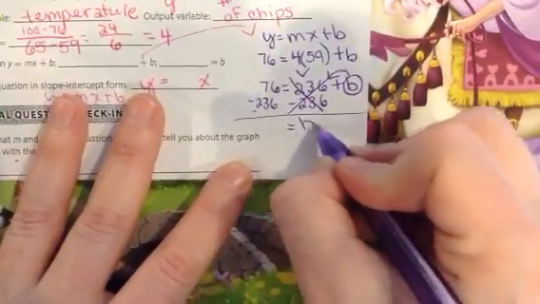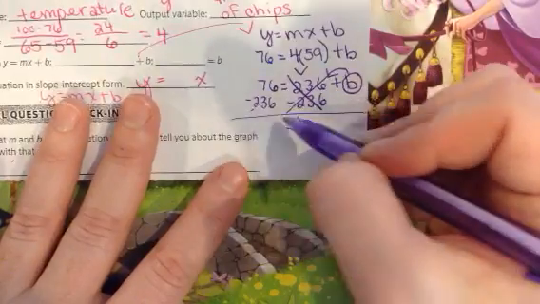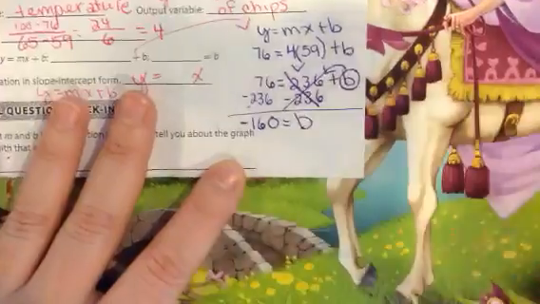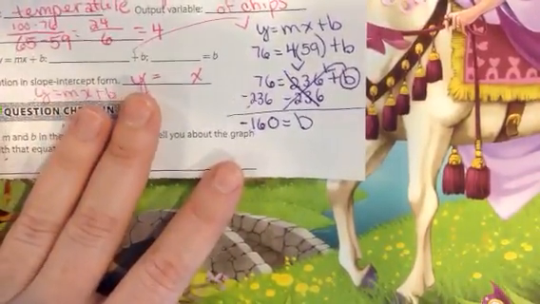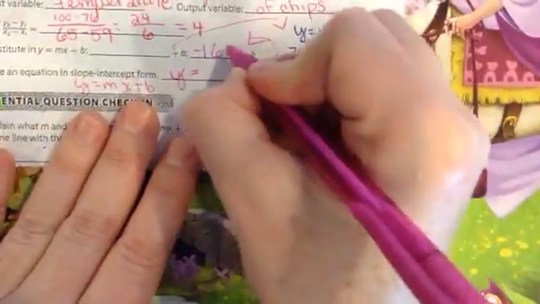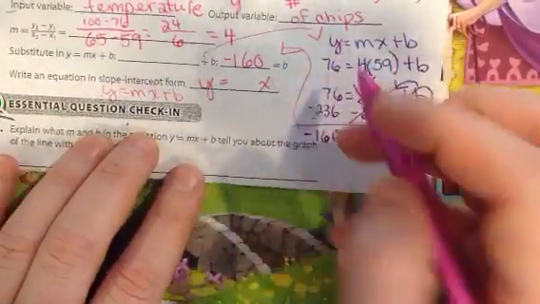So now b is all alone. 76 minus 236 is a negative 160. So I'm going to take this b value, put it right here where they were asking me to find the b. You don't have to put anything in this first blank because we showed our work over here, so just point to it.